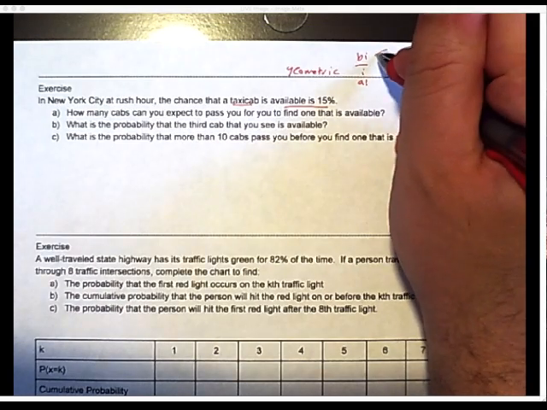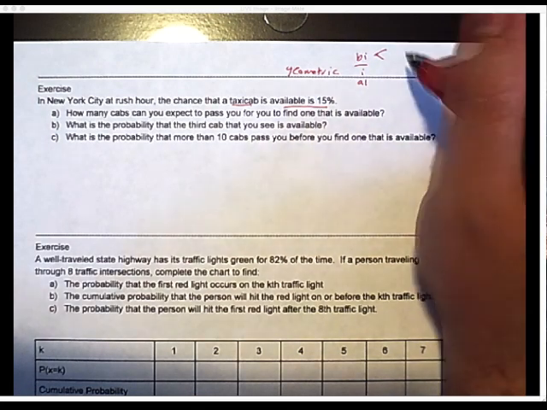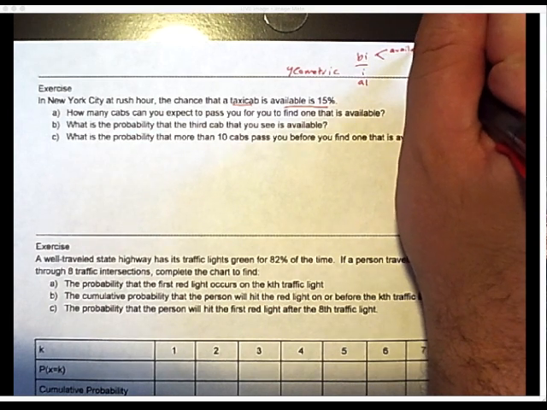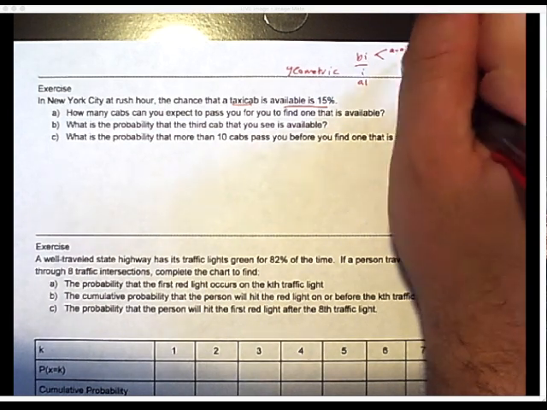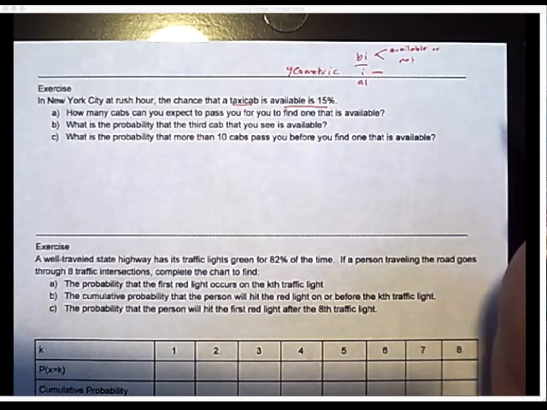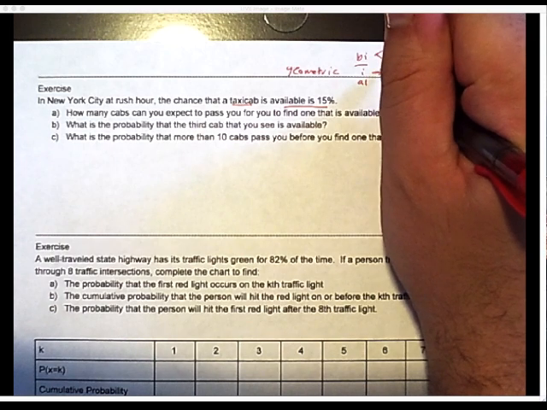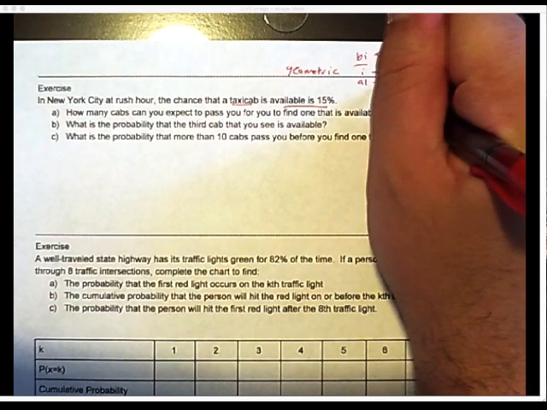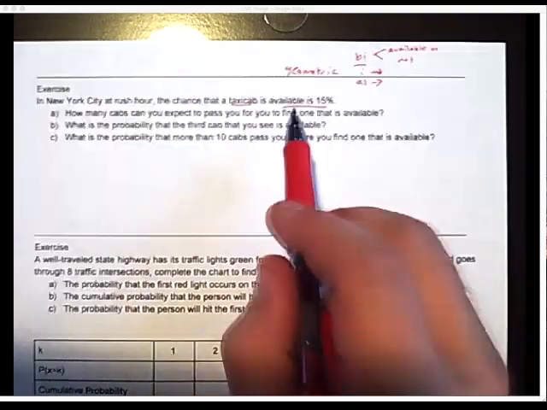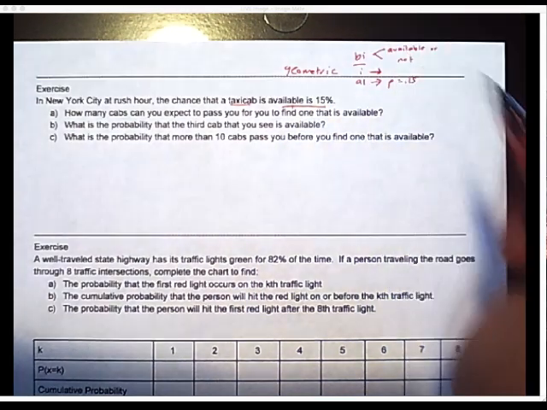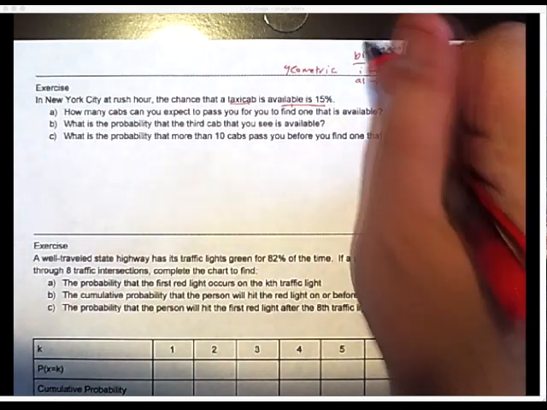So are there 2 outcomes? Well, either a taxi cab is available or not. So that's success and failure right there. Is each cab independent? Yes, it is. One cab being available doesn't mean another one's not going to be available. Do all cabs have the same probability of availability? Well, according to this, it does. The probability that a cab is available is 0.15. So it meets the 3 conditions.